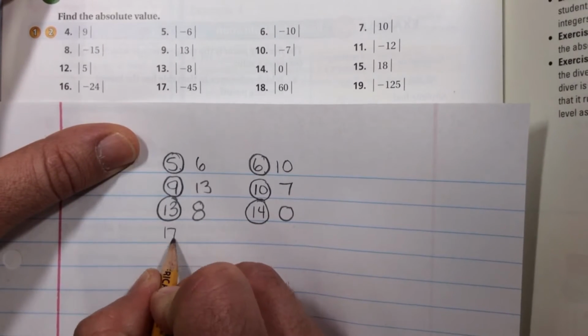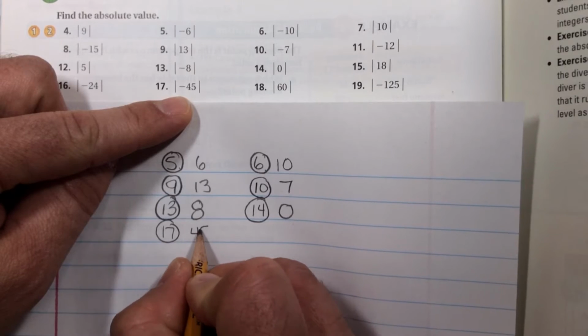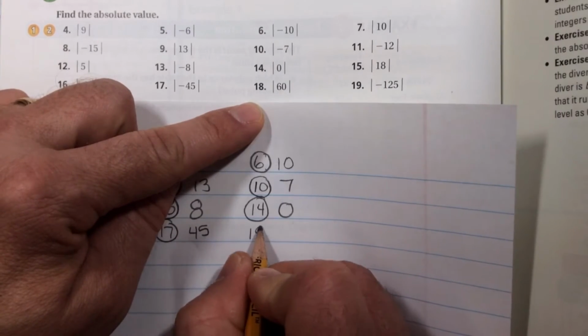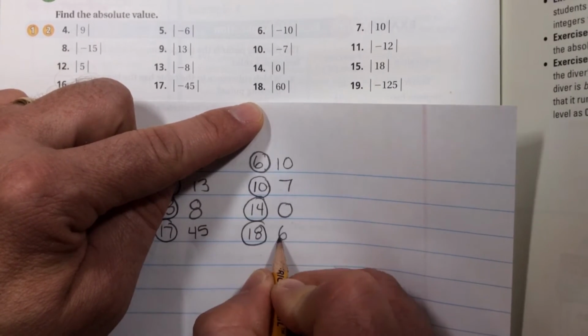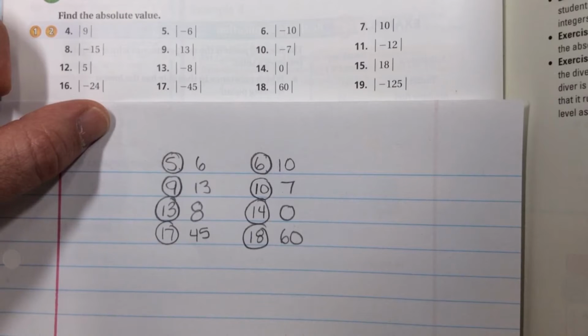Number 17. The absolute value of negative 45 is 45. And for number 18, the absolute value of 60 is 60. Notice there are no negative numbers here because you cannot find an absolute value and get a negative number.